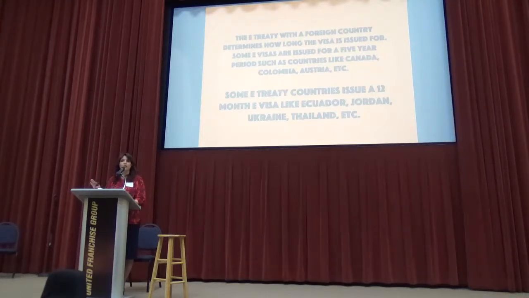So if they don't want to leave the country, they could stay in America and file an extension of their E. So it's not a dead end for them, because many of them are like, why would I want to go back every year and renew my visa? They don't always have to do that. There's a way to extend it while they're in the United States.